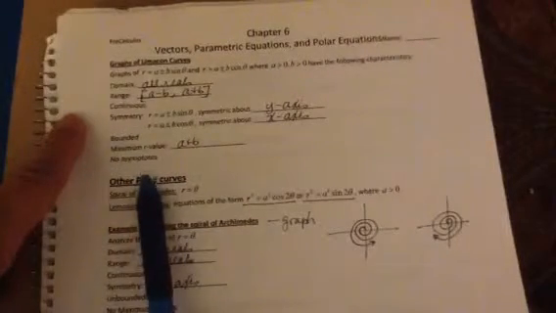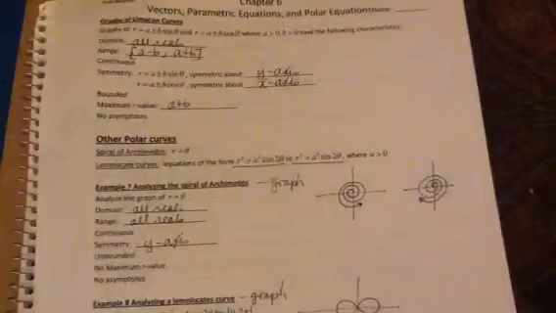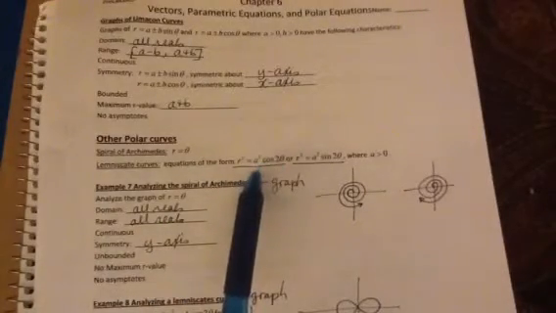Now there are other types of curves. There is the spiral of Archimedes. You will often see this in like the snail's shell. And then, I don't know what you call these, but I think they're pronounced lemniscate curves. And it looks like it's got squares in it.